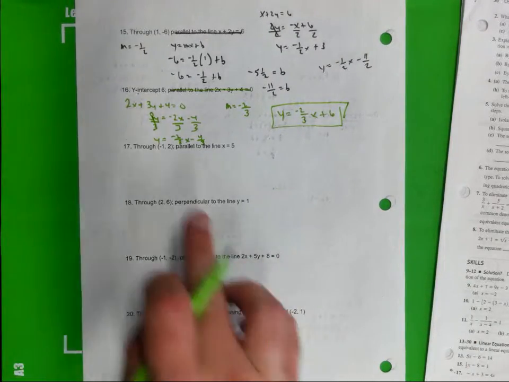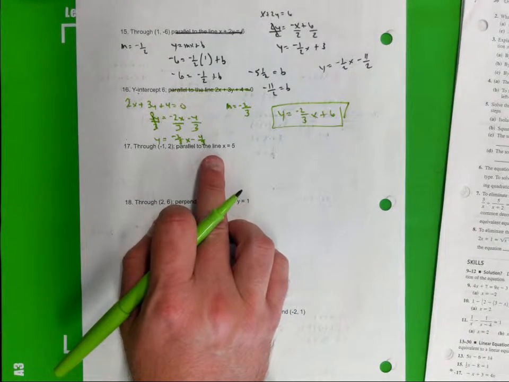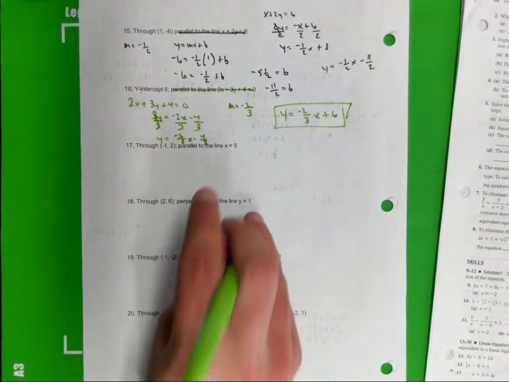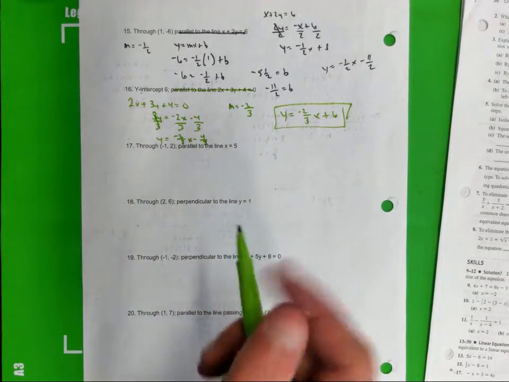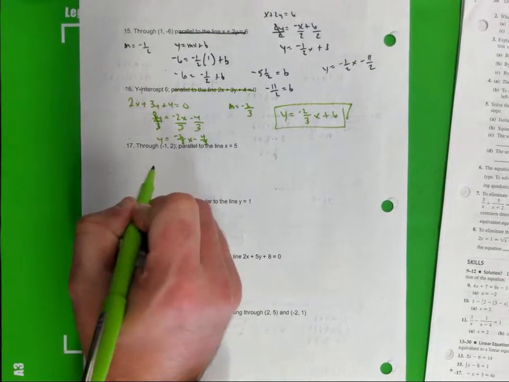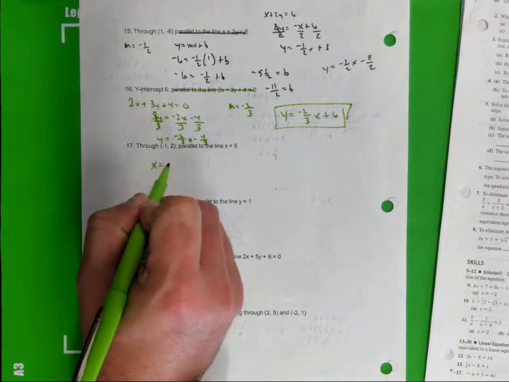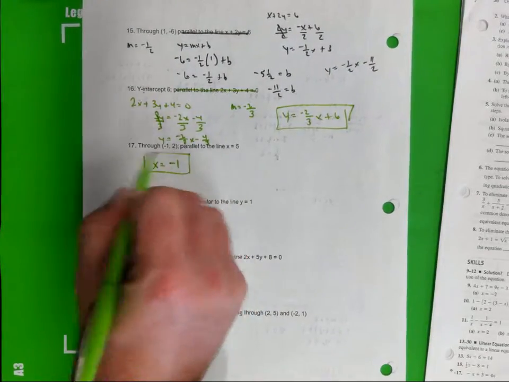Alright, number 17, it says parallel to the line x equals 5. Is x equals 5 a vertical or horizontal line? Vertical. So, you're going to go over here, and I'm going to put x equals or y equals. So, x equals what? Very good.